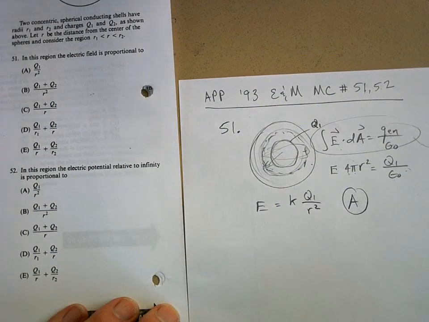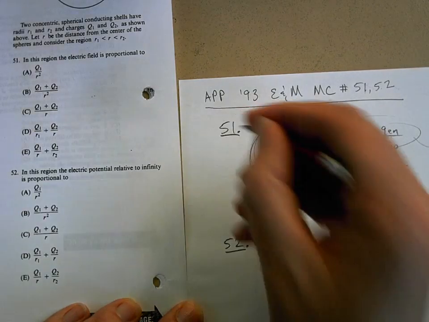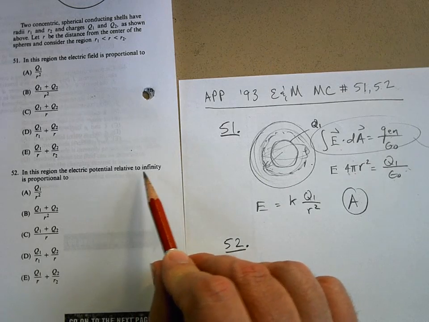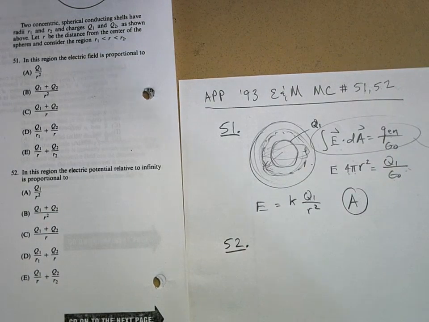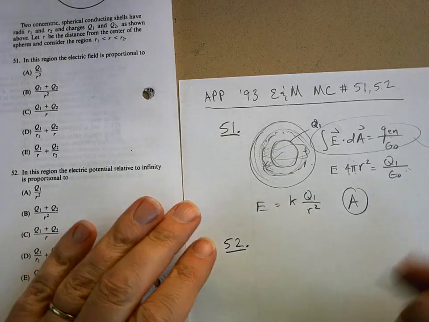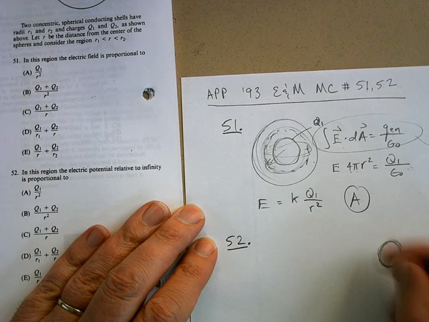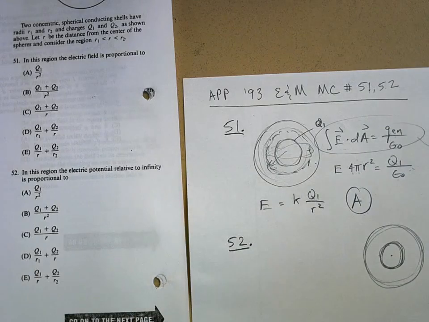And 52 says, in this region, the electric potential relative to infinity is proportional to, and you've got to figure it out. Listen right now: voltage is not the same thing as electric field. So here's what we've got. Let me redraw this. Here we have our inner sphere and our outer sphere. Now, it says relative to infinity.